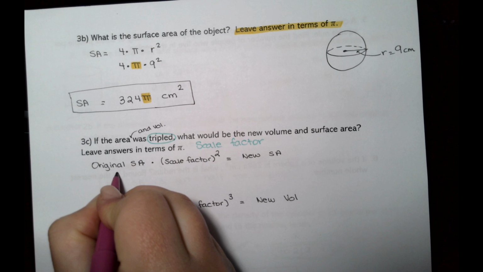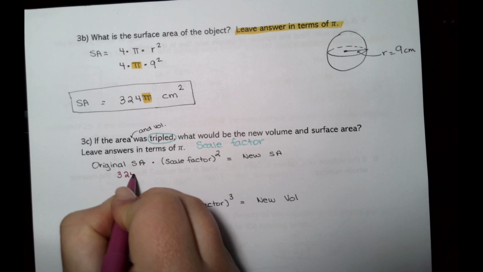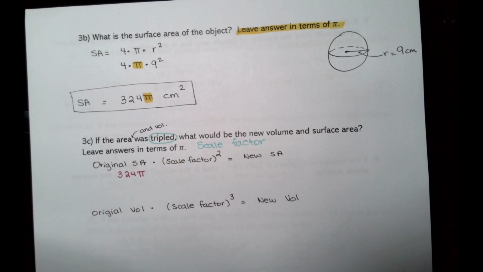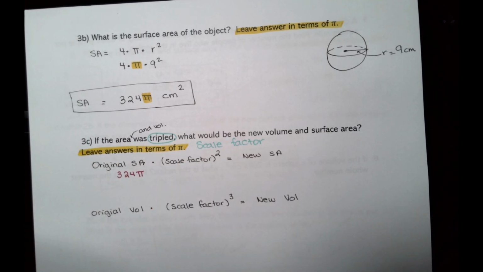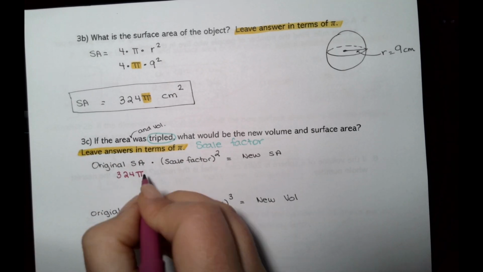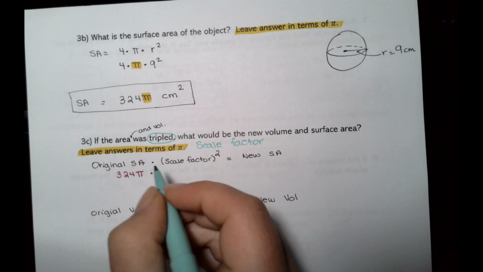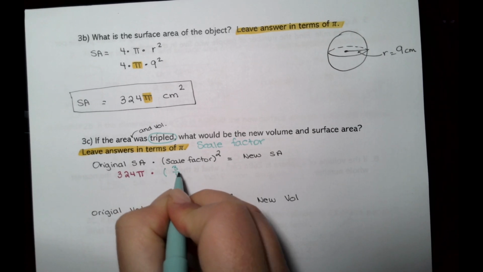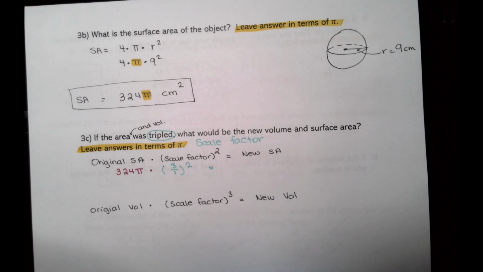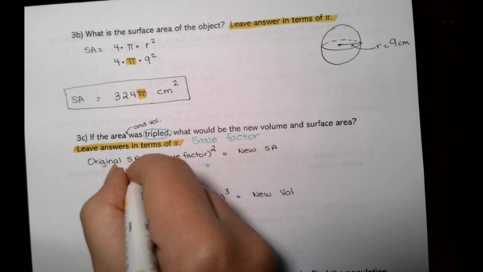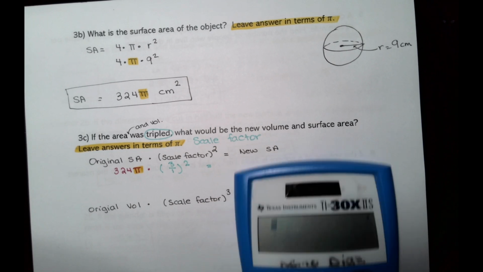Original surface area is 324 pi, and they do want things left in terms of pi. So pi is going to stay. Scale factor is going to be, like I said, that 3/1 squared. So how do I type this in? Everything except pi goes into the calculator, and then we're going to write in pi as part of our answer.